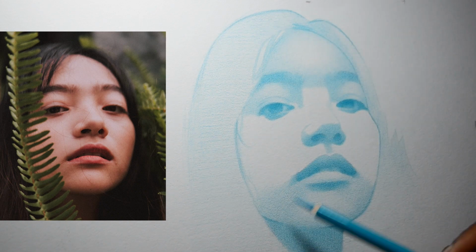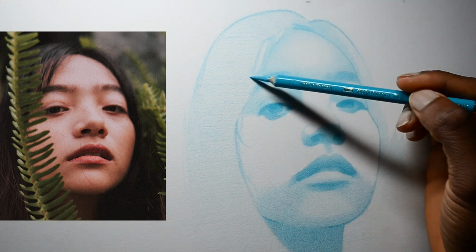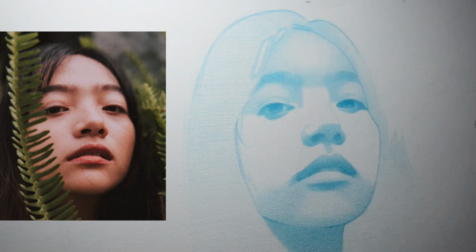Returning to the lower third of the face, I'm attempting to build on those values here, slightly darkening them and smoothing out the tone. I've also noticed some darker halftones around the chin that require some softening along your edges.